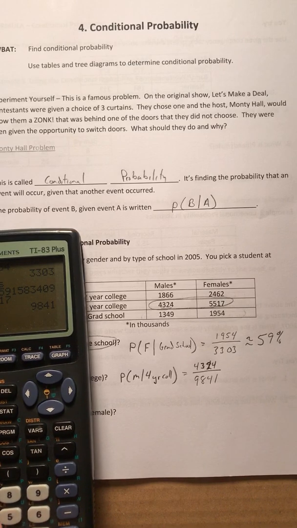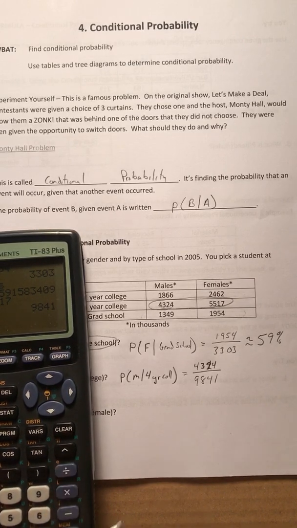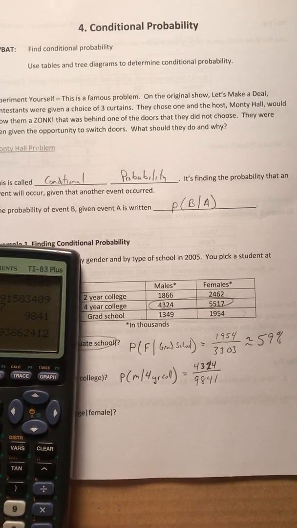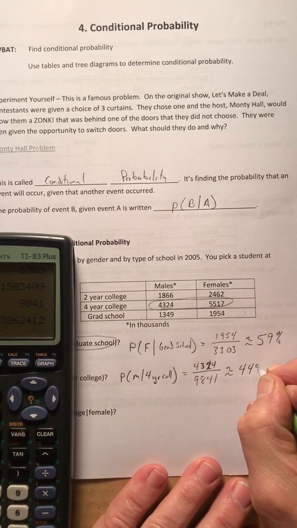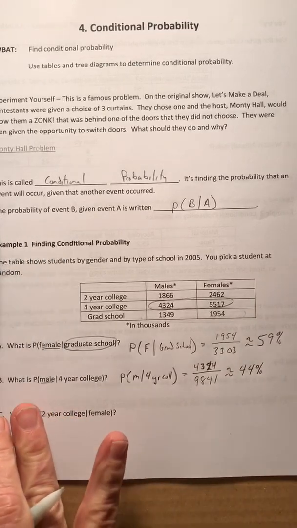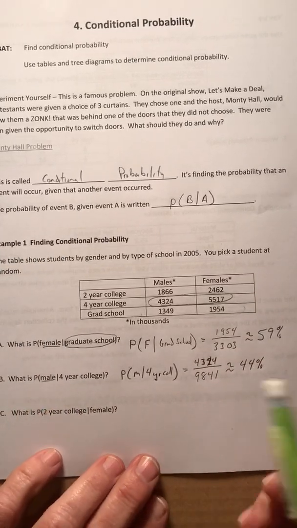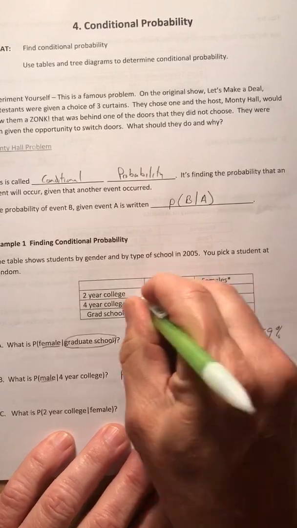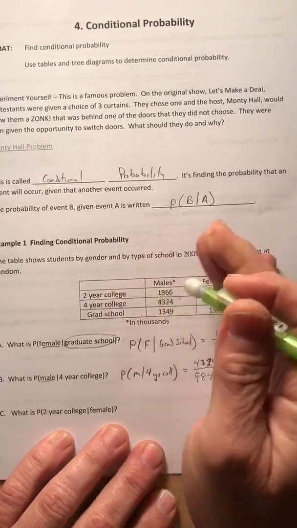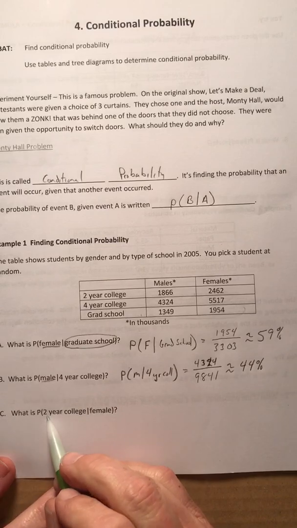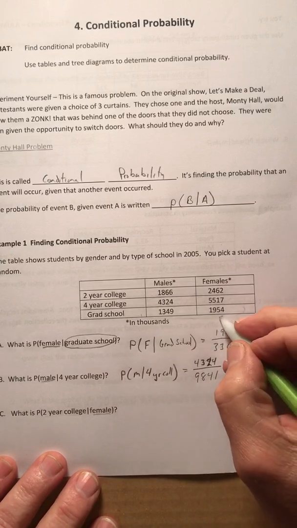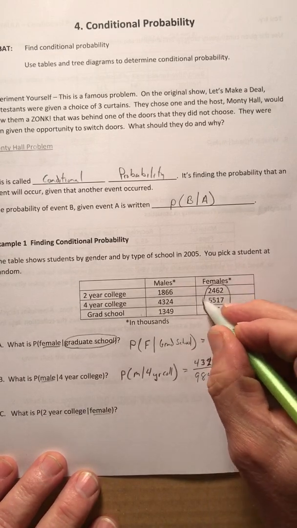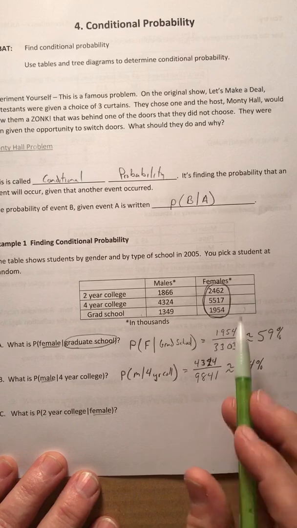So again, we're going to do 4,324 divided by our answer, and that gives us approximately 44%. Again, you want to round these to the nearest whole percent. All right, that was that one. Now this last one is a little different because now we want to know what's the probability you choose a 2-year college student given females. So now we can only use this column. We can only use those numbers.